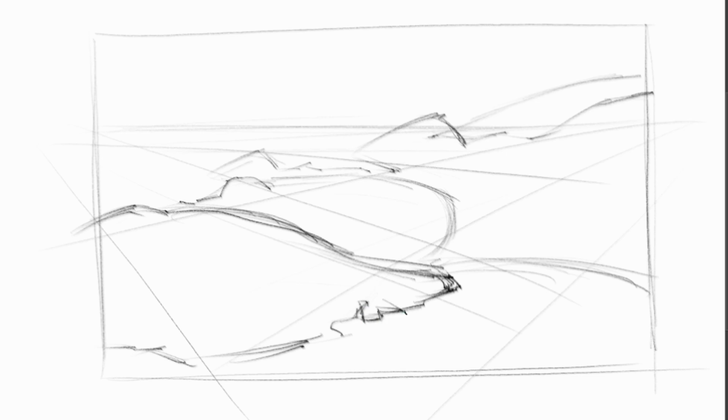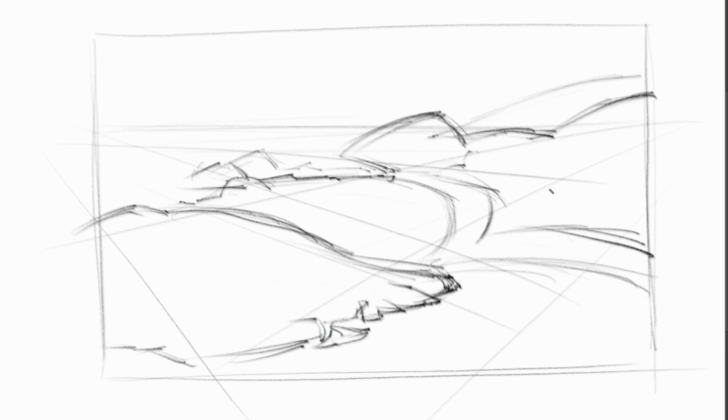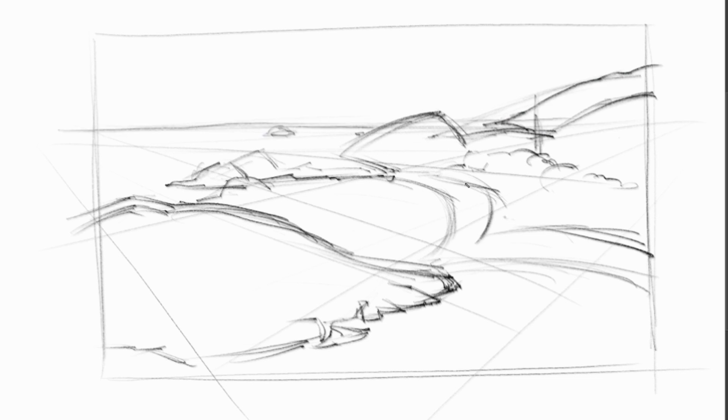This is the first time for me painting a bird's eye view of a vast landscape. I am using image reference to draw. I do use visual references in my art.